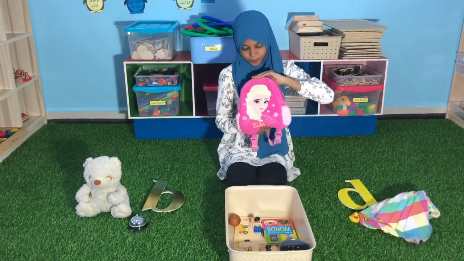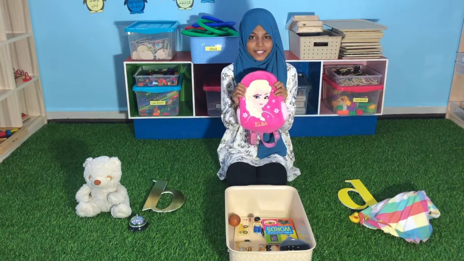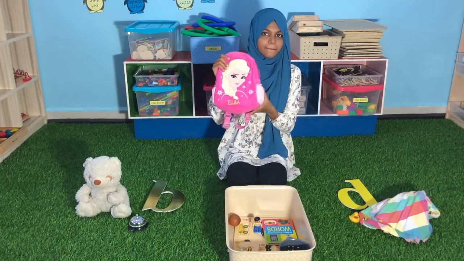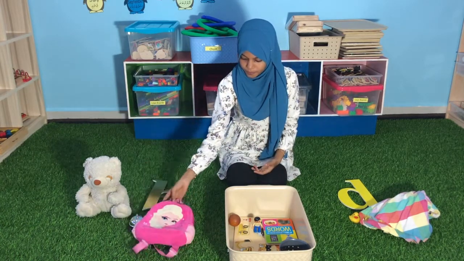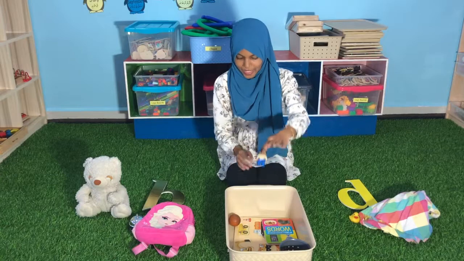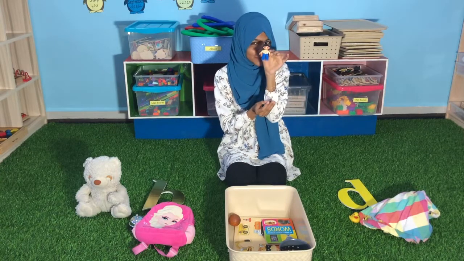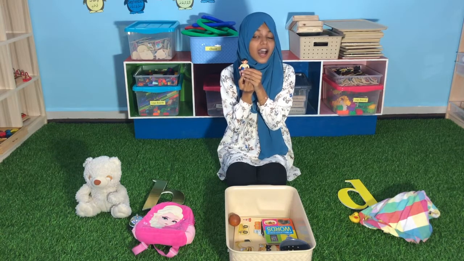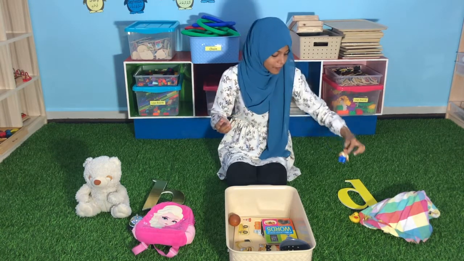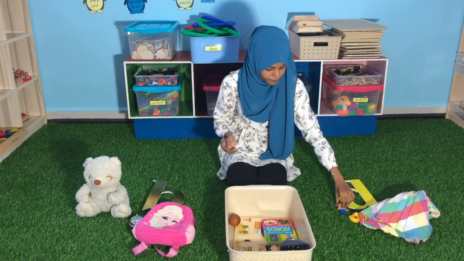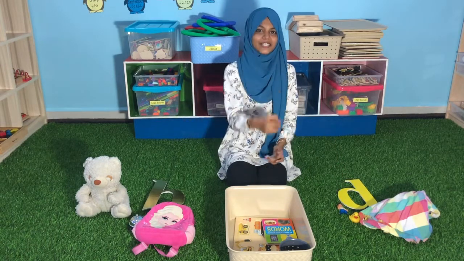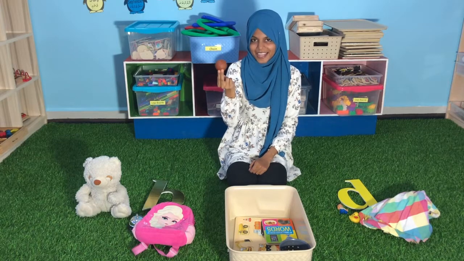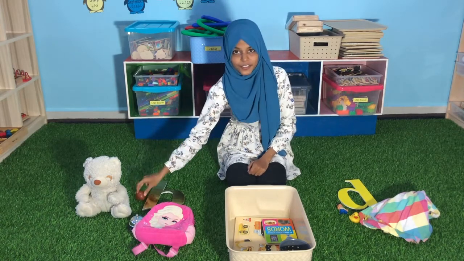What's this? It's a bag. That's right. Bag. So it starts with a B. Good job. And now what's this? It's a cute little doll. So what does a doll start with? D. So we'll keep it on D side. And now it's a tiny little ball. Now what does the ball start with? Yes, B. Very good, you're doing great.